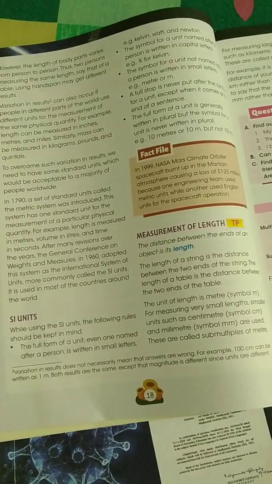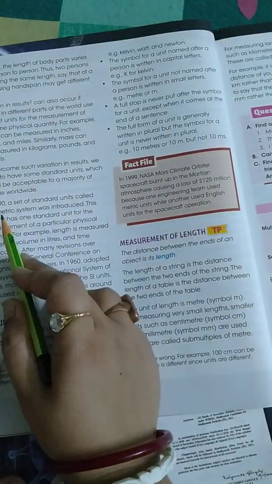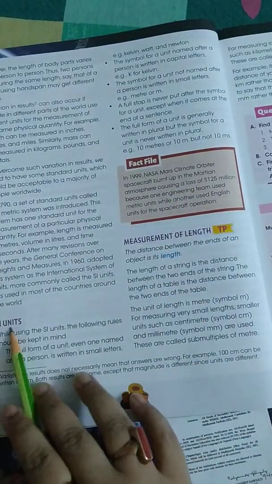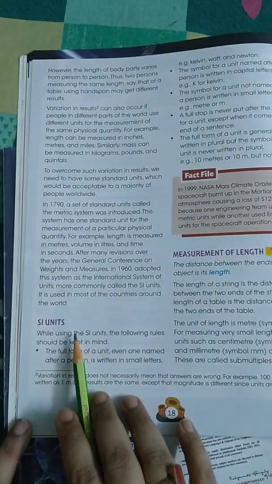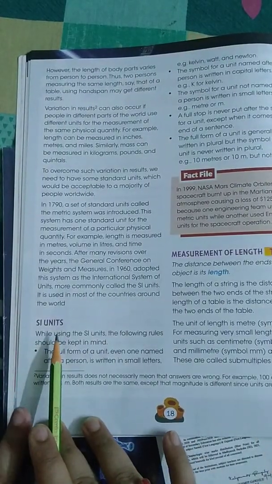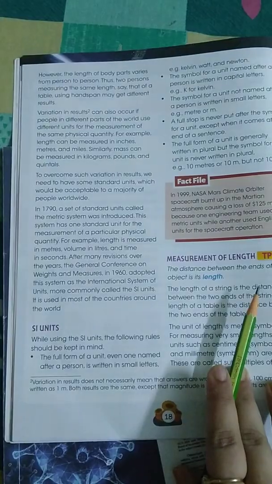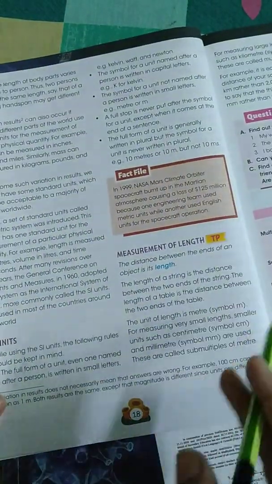So for the standard unit, in the 1970s, a set of standard units called the metric system was introduced. This is known as SI unit. Okay, so for SI unit, some important rules are given here. Go through the rules. Now I am going to discuss measurement of length.